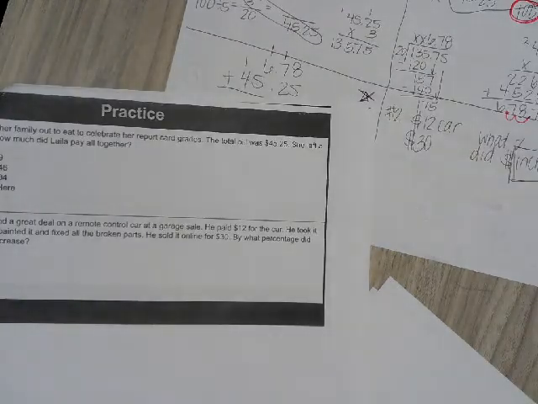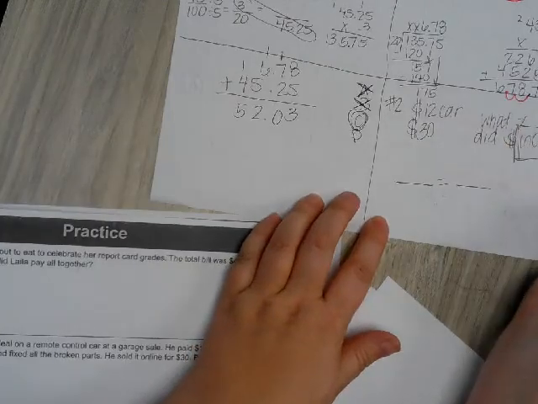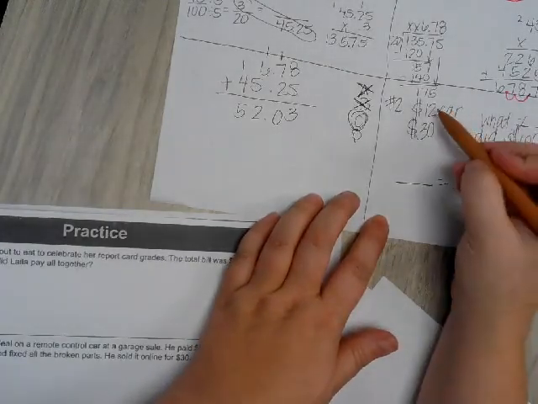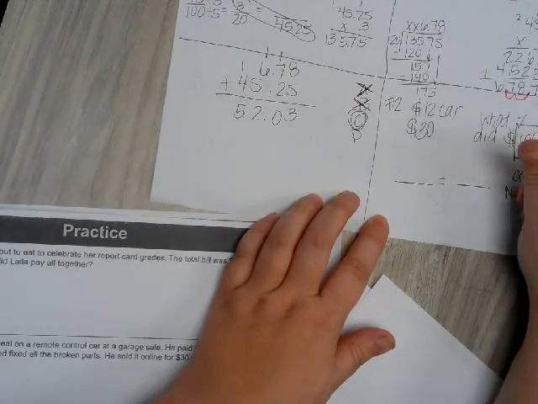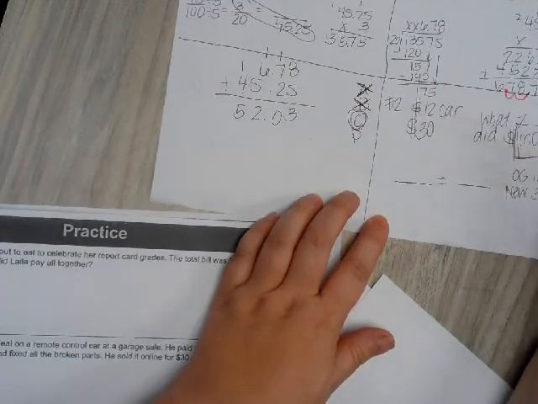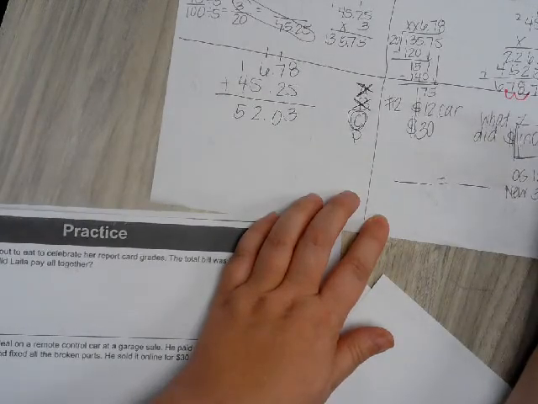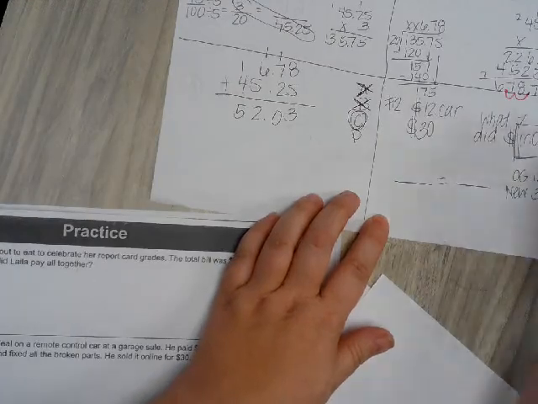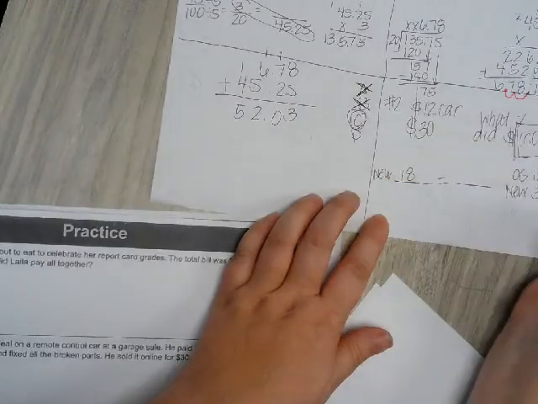So let's make our proportion. What do we know? We know that originally it was $12 and then the new price was $30. How do you get from 12 to 30? 18, right? So we know my change is 18, but my original was 12.